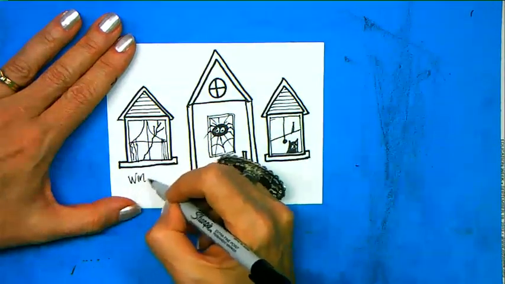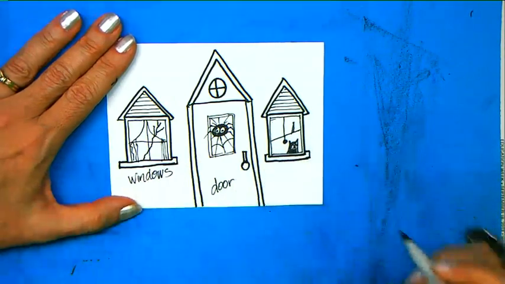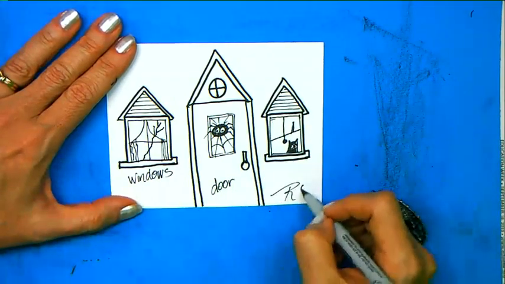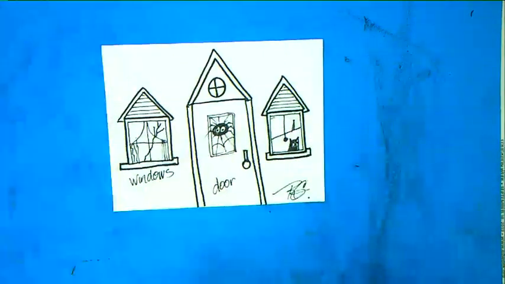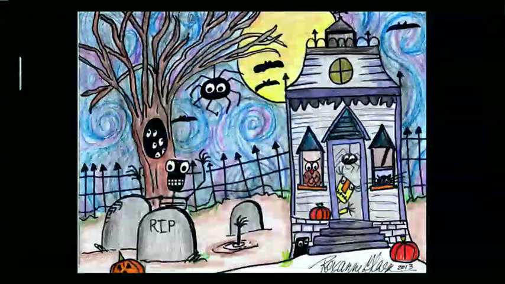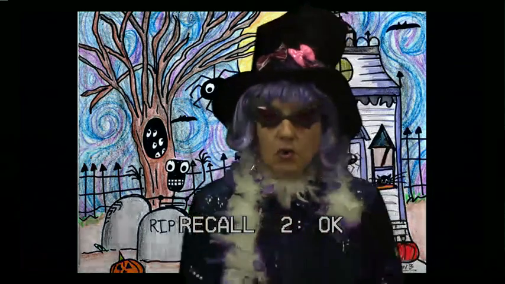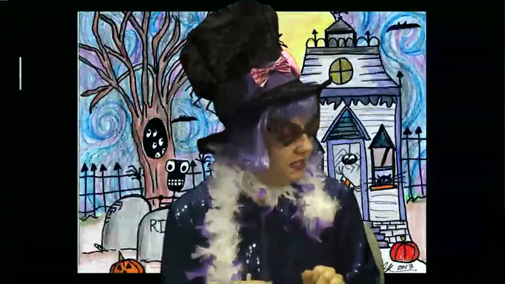All right, so today this was our windows and our door. Okay, and be sure to sign or initial your work there on the front. This was just my warm-up, but if you were finishing your completed illustration, that might look something like this. You definitely would want to sign that, because you want people to know whose work it is. So be proud of it. Sign your work when you finish it. And let's move over here.